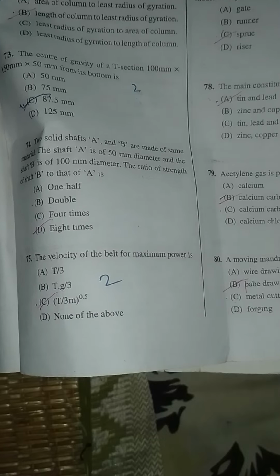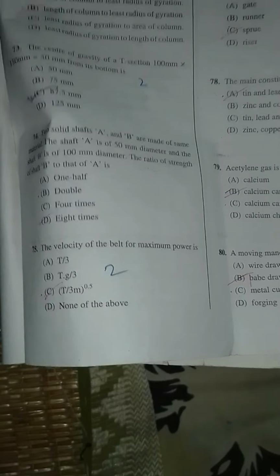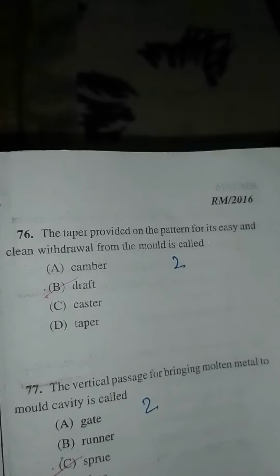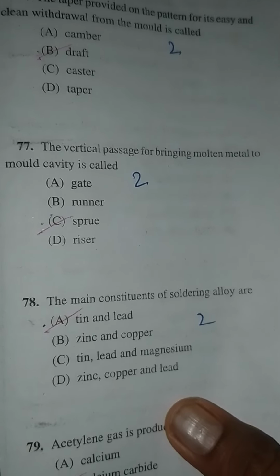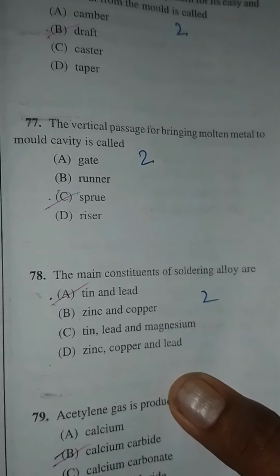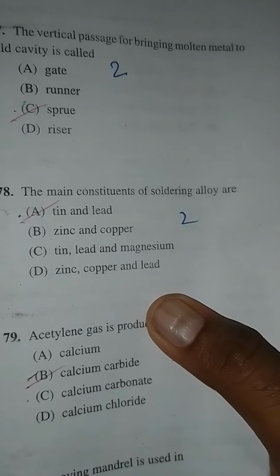Regarding the velocity of the belt for maximum power, it is root of T by 3m. The taper provided on the pattern for easy and clean withdrawal from the mold is called draft. The vertical passage bringing molten metal to the mold cavity is called a sprue. The main constituents of soldering alloy are tin and lead.